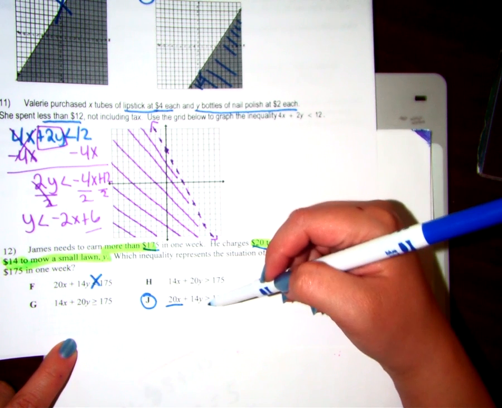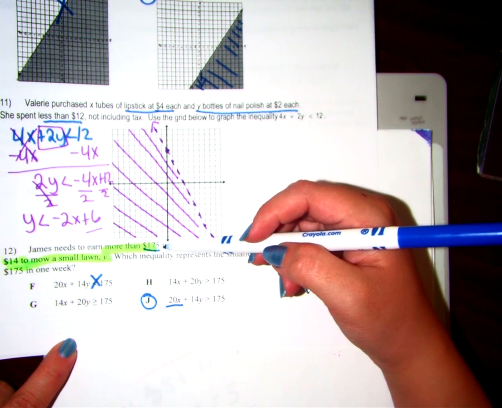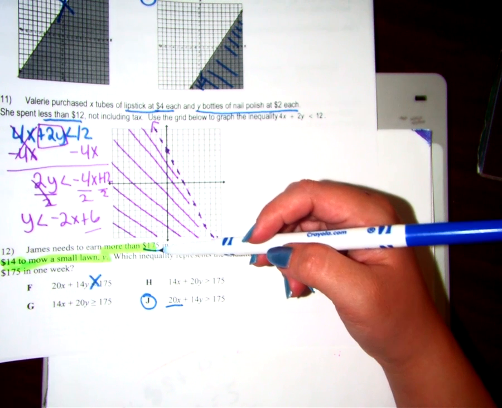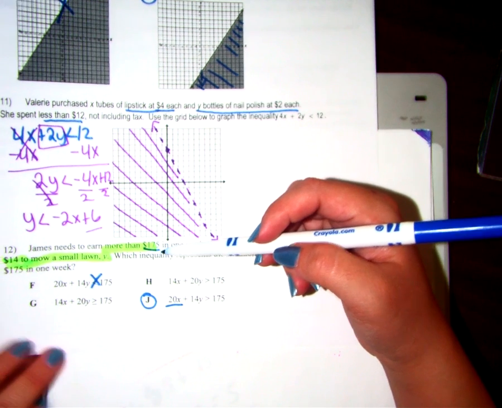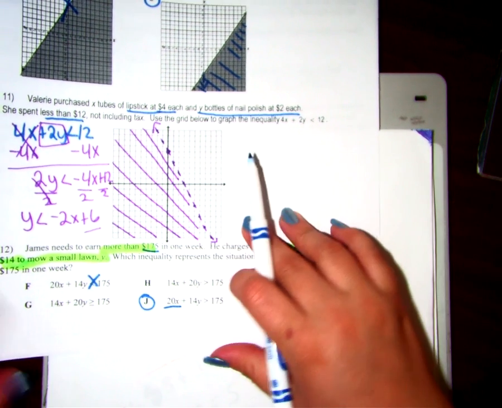Now if we look at our inequality, it's not underlined because it's not okay if he earns 175. He wants to earn more than 175. That's why it's not underlined here.